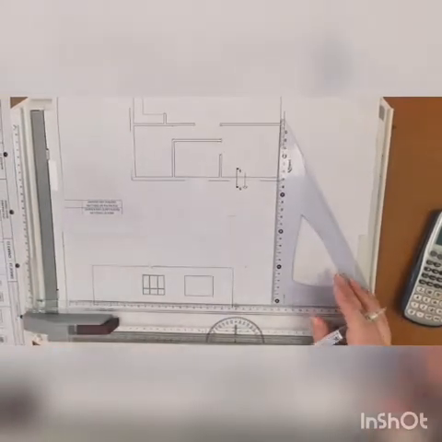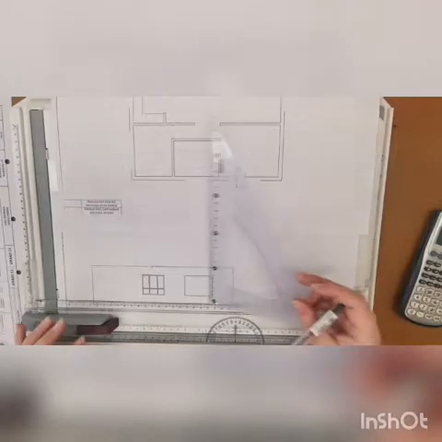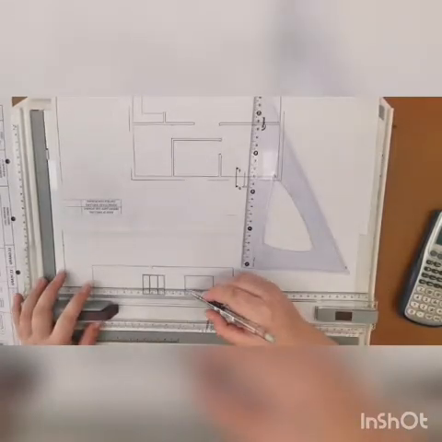Now let's finish with this window. So again, save time for yourself.